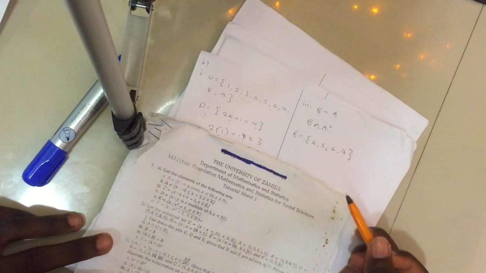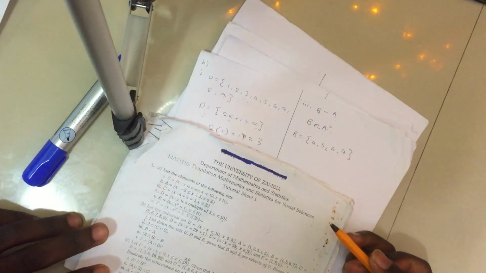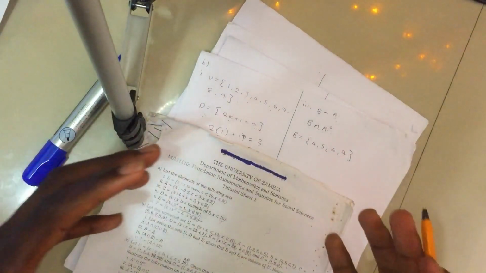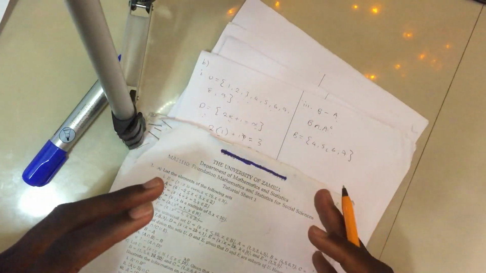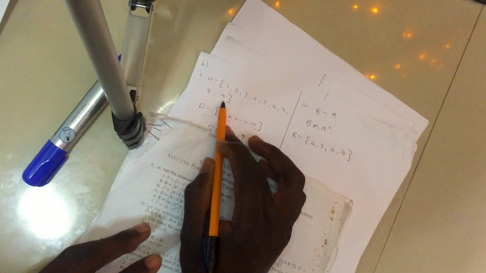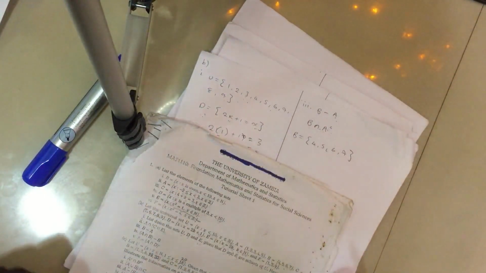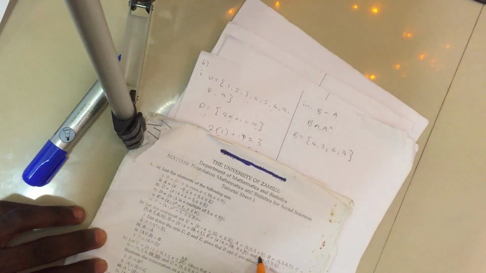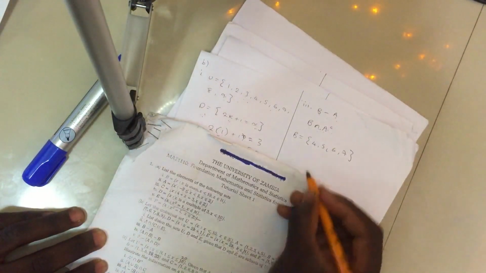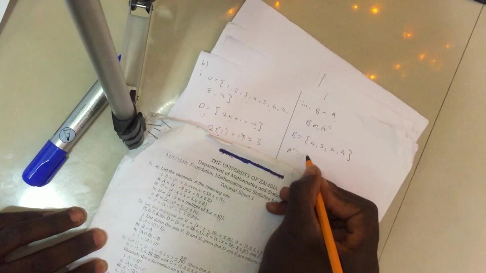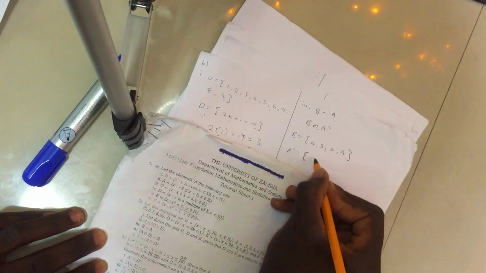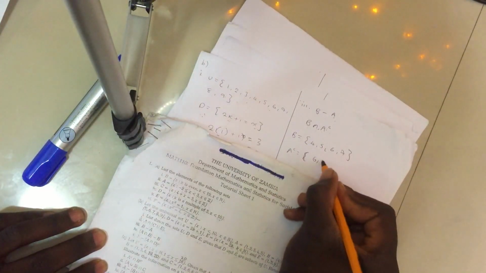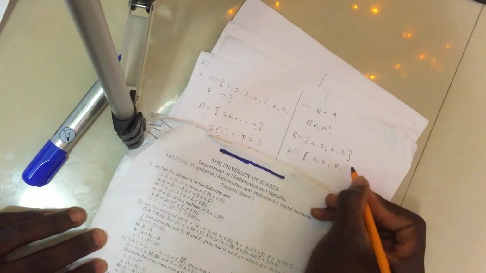Remember that our general solution set is the universal set, and the universal set only starts from 1 and ends up to what? And ends up to 9. So for the A complement, the elements in A are 1, 2, 3, 4, 5, which means that A complement is going to be 6, 7, 8, and 9.